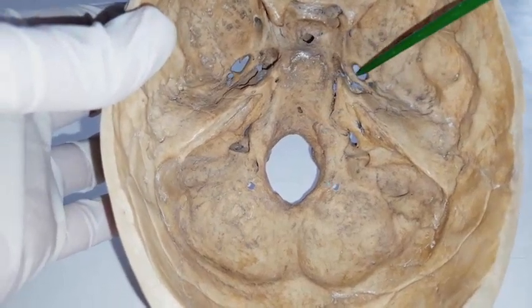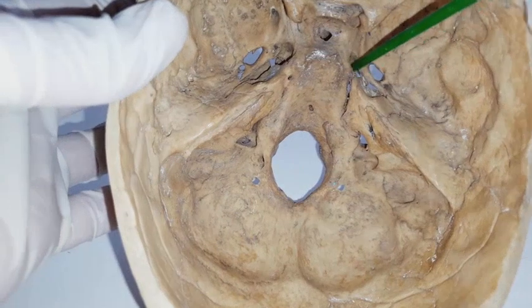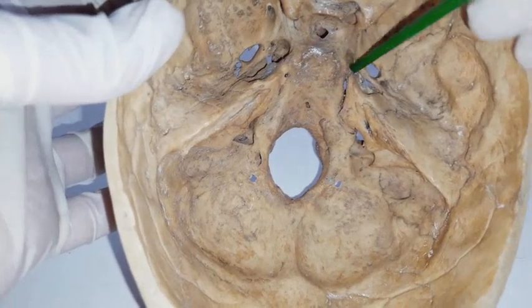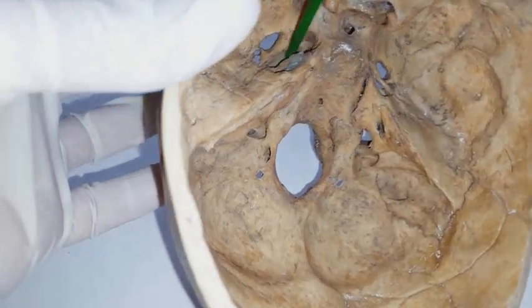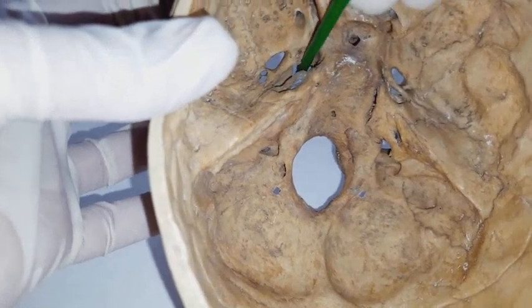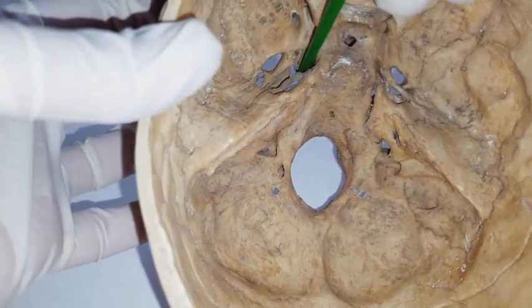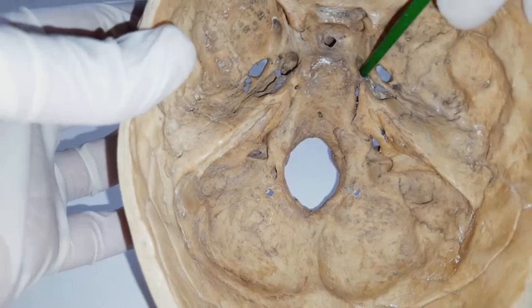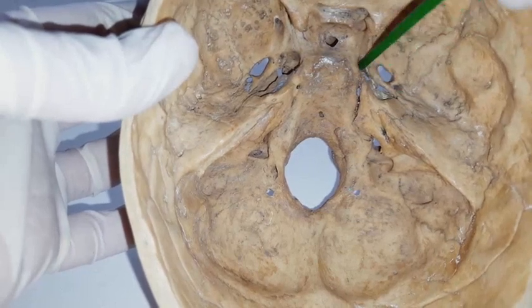Just medial to the foramen ovale, here you will see this irregular shaped opening. This is the foramen lacerum. Here you can see this is the foramen lacerum.